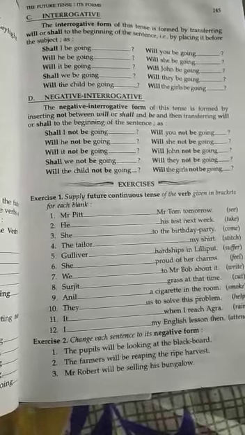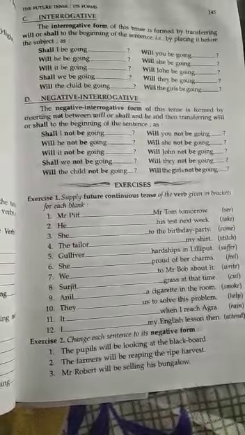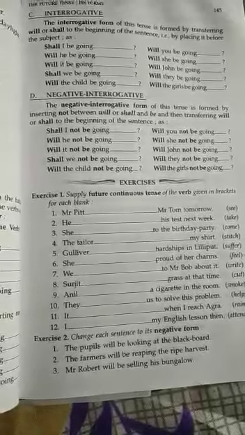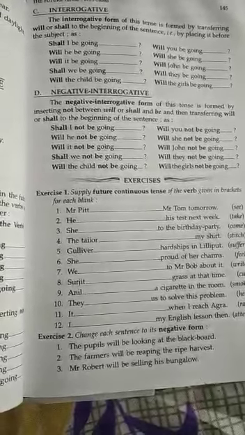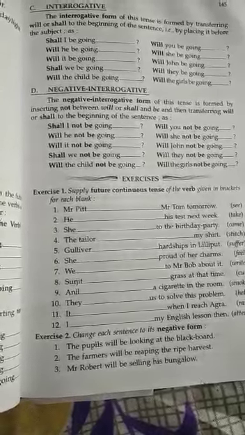Whereas negative interrogative is formed by inserting not between will or shall and be, and then transferring will or shall to the beginning of the sentence. Will I not be going? Shall I not be going? Will he not be going? It ends with a question mark.